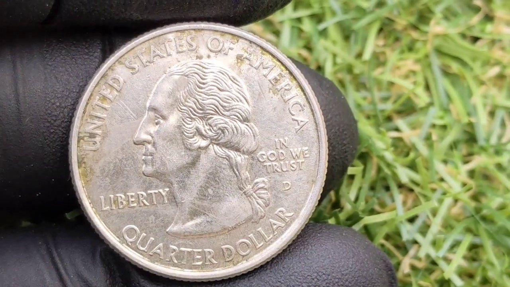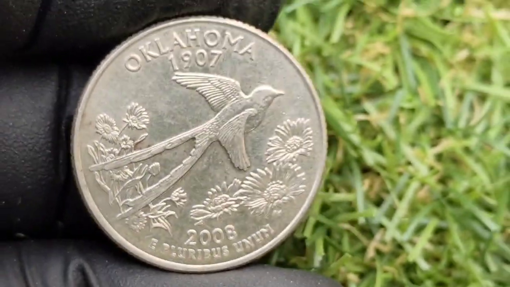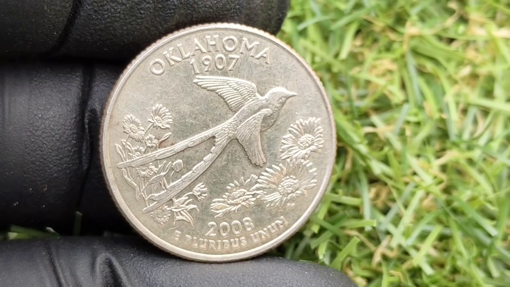The 2008 Oklahoma State Quarter is part of the 50 State Quarters program, a series that ran from 1999 to 2008.